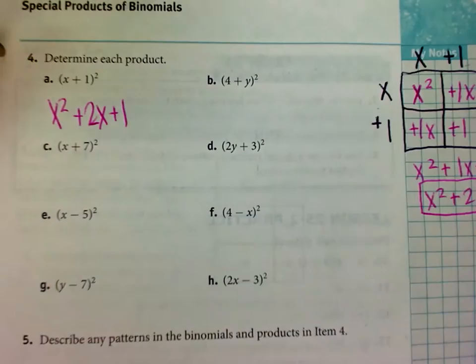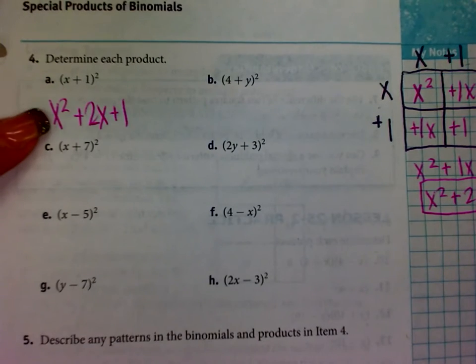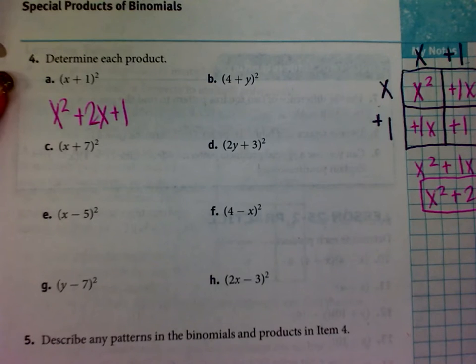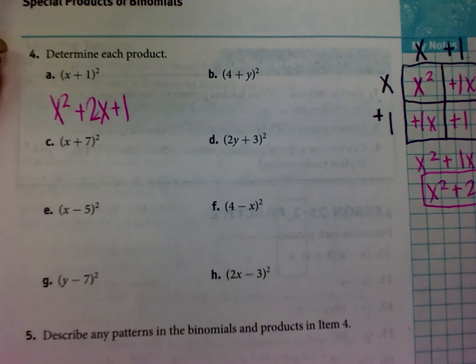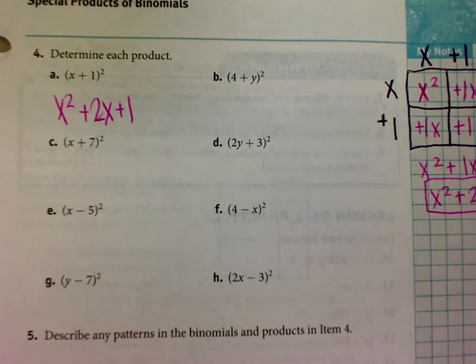That's a 2. So our product of x plus 1 squared was x squared plus 2x plus 1. Go ahead and do some more examples here. I'll give you a few minutes to do those, and answer question 5.